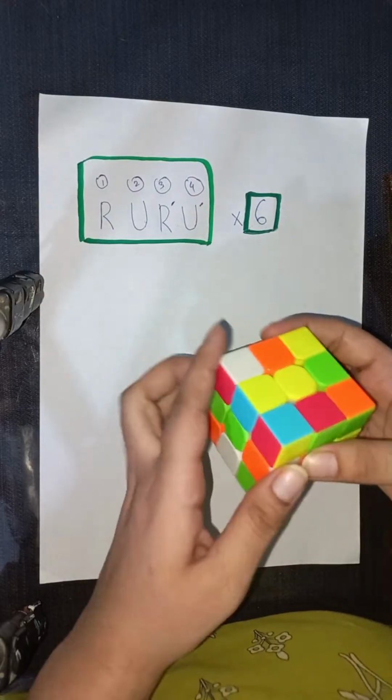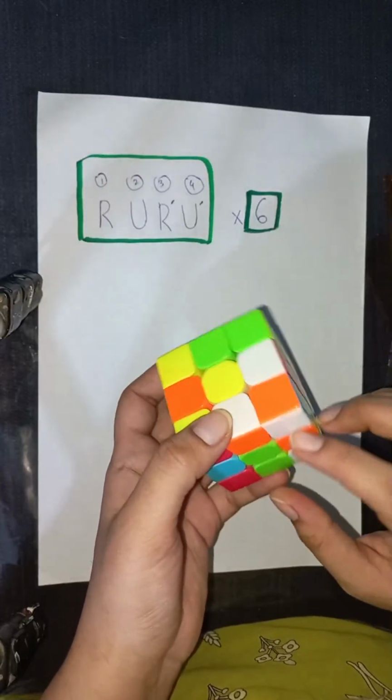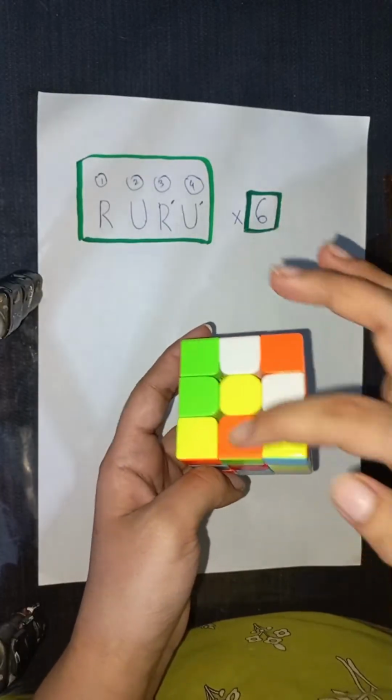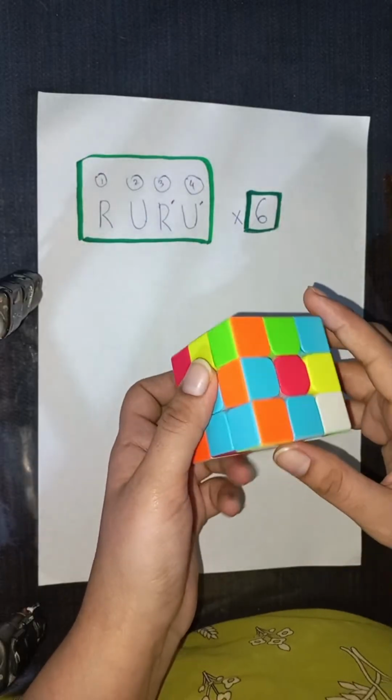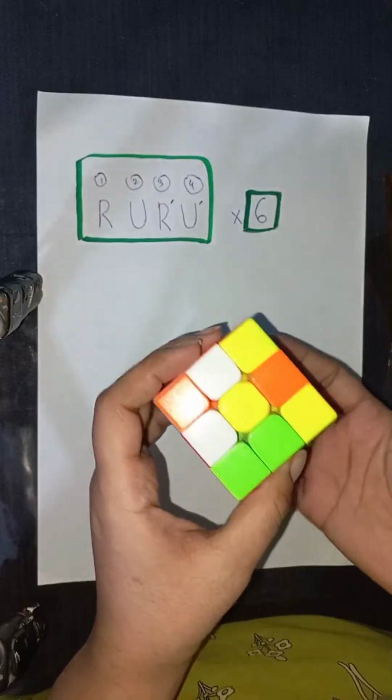So we are going to look for the 4 white petals. Here is the first petal, here is the second petal. Then now we are going to look for the 2 remaining petals. For that, we can see these 2 petals are here in the down position of the cube.